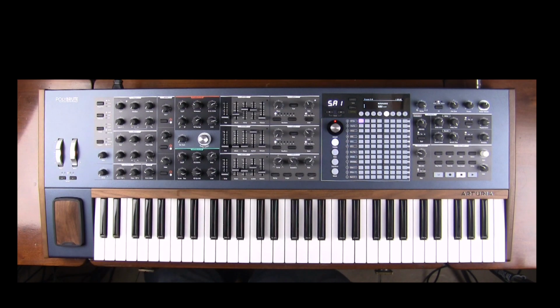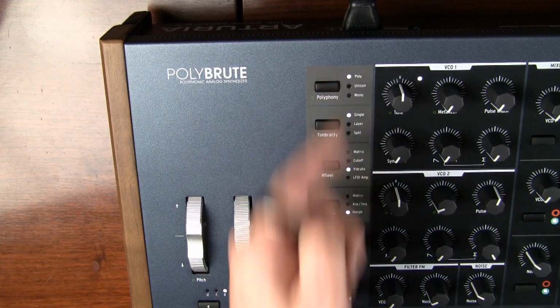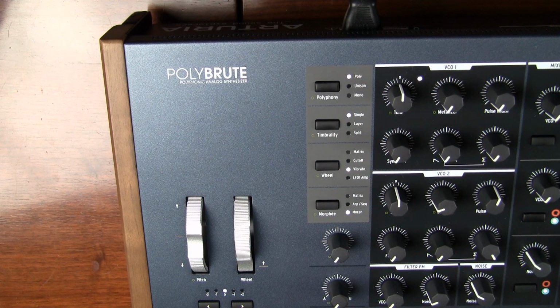To talk about the polyphony on the Arturia PolyBrute. Now, as you know, there are 12 oscillators, and those 12 oscillators can play 6 notes at a time with 2 oscillators per note. Okay, so typically, it's sort of default set to poly, so you have 6 notes.